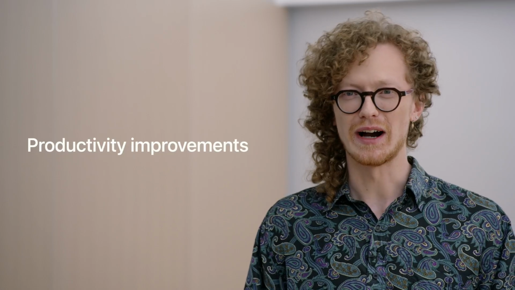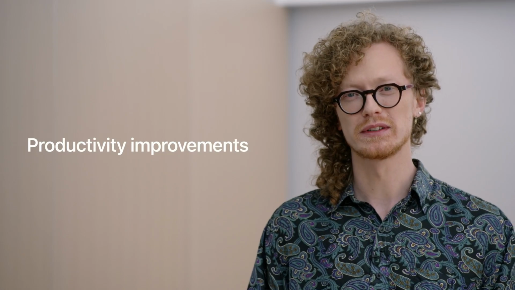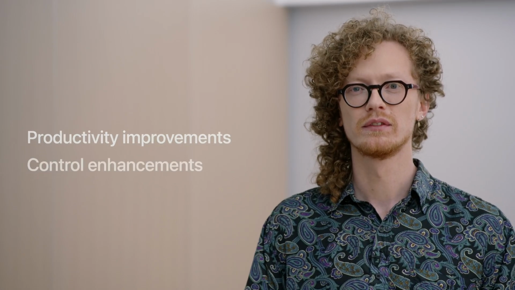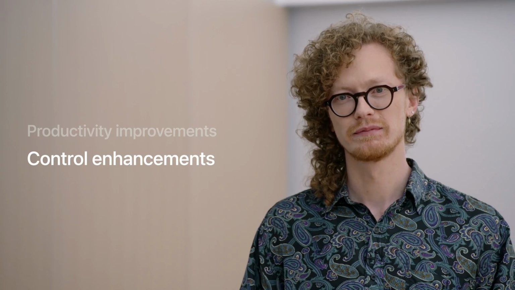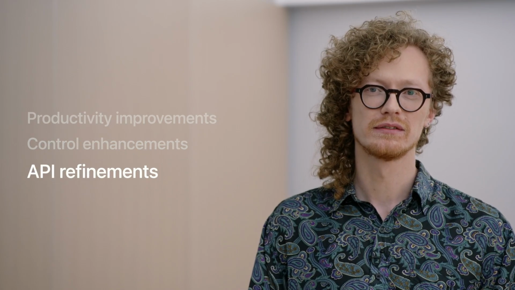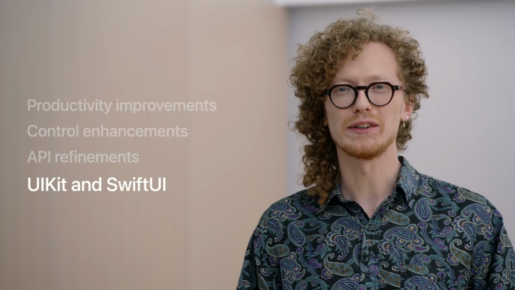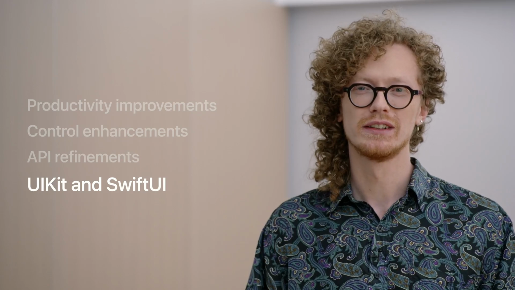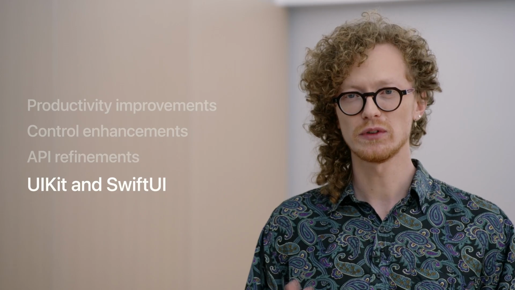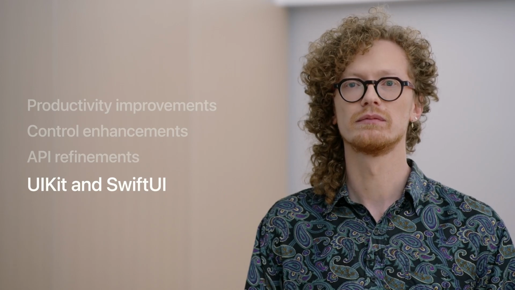UIKit is the powerful framework at the core of your apps. It has been updated to support new features in iOS 16. In this video, I will cover UI improvements for productivity, control enhancements, API refinements, and I will talk about exciting new ways to use UIKit and SwiftUI together.